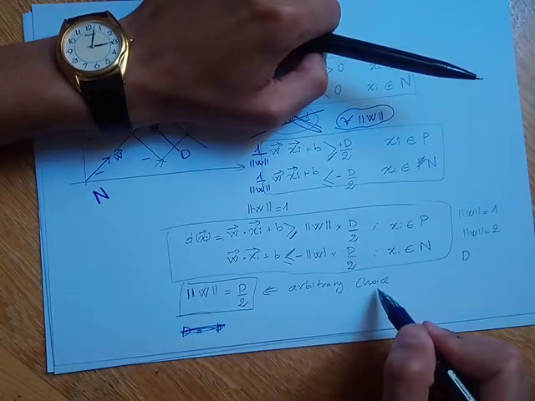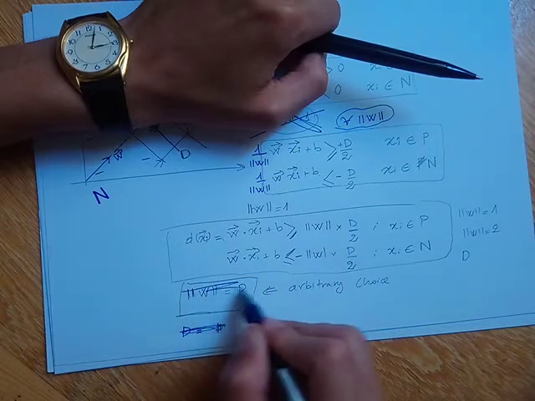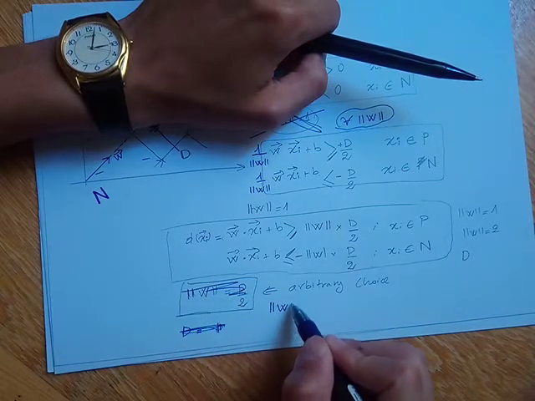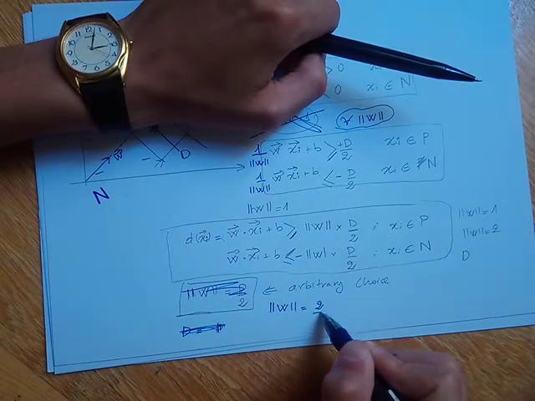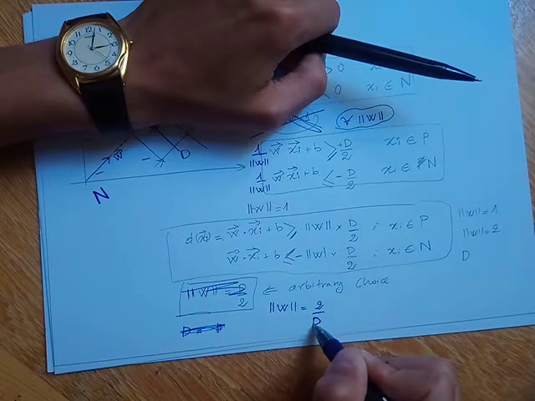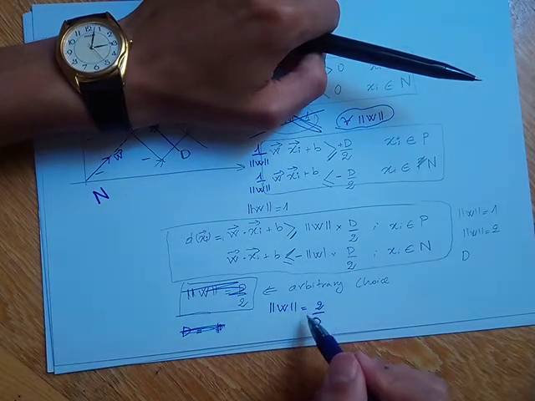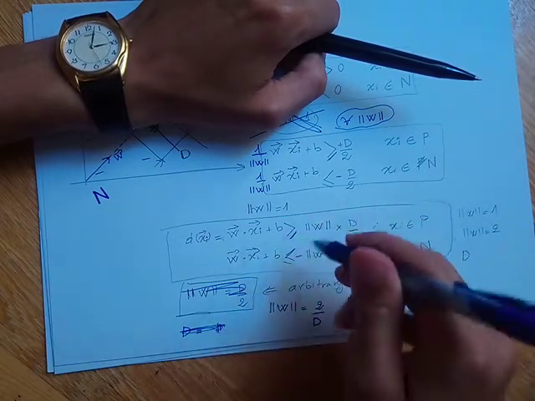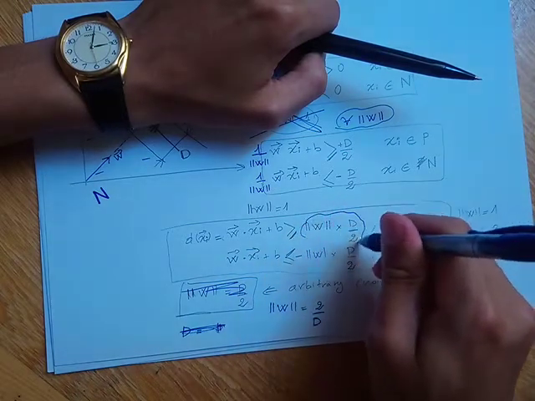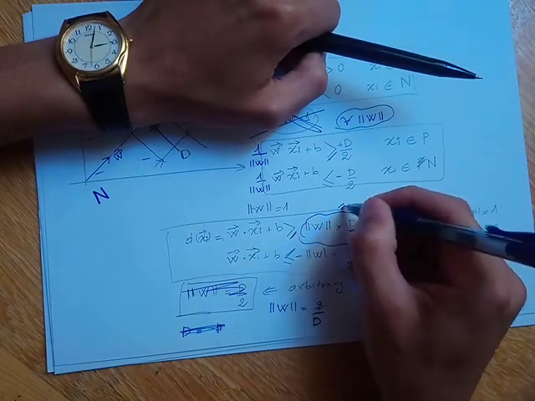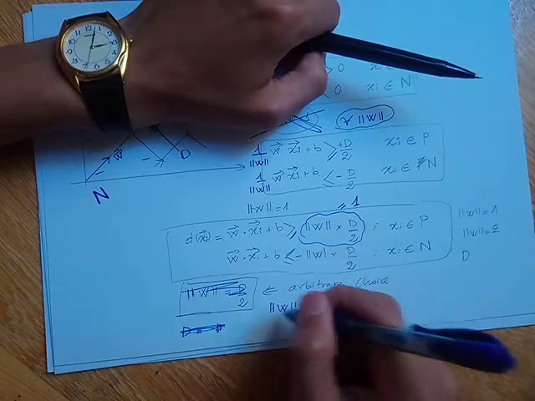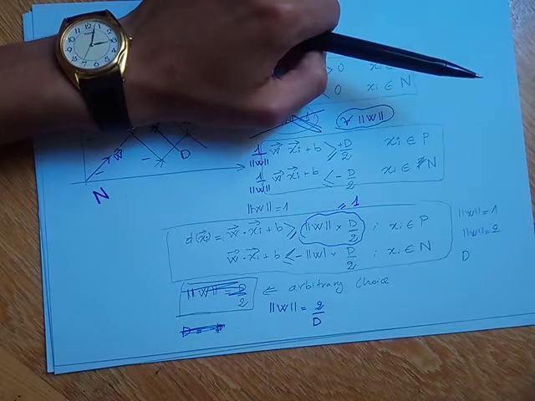So my arbitrary choice should be this, should be W equal to 2 by d, okay, to 2 by d, because if I do that and I replace W here, I would get this side here equal to 1. This is why I took this arbitrary choice.